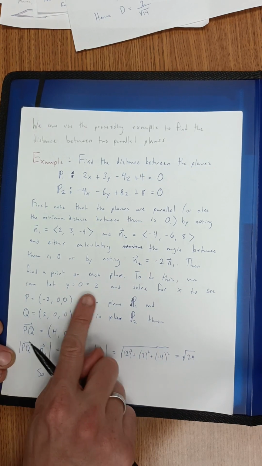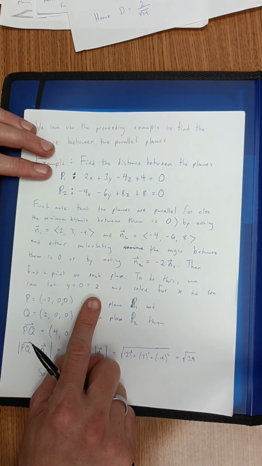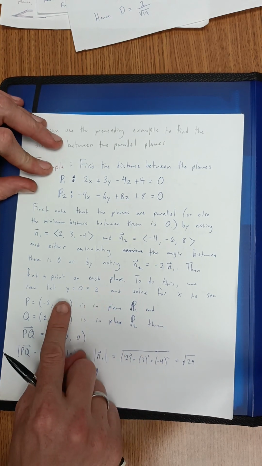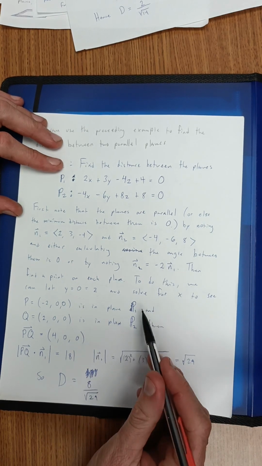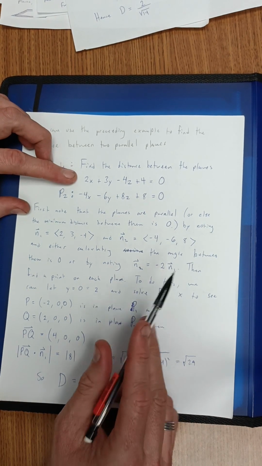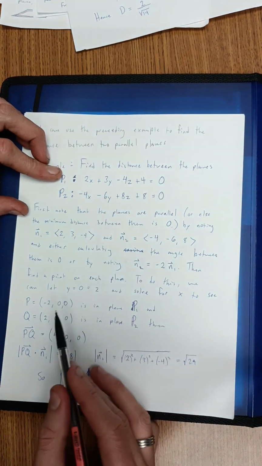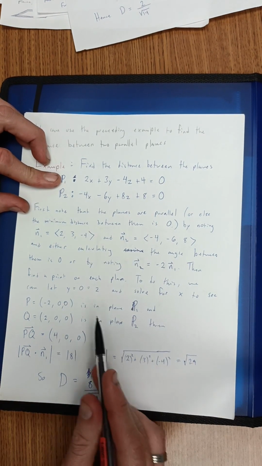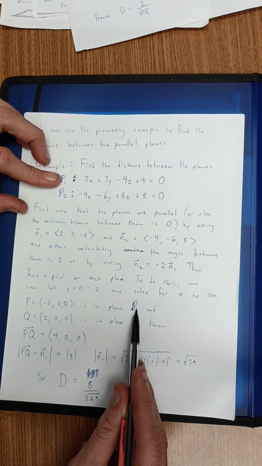This is something you can do as long as the coefficients aren't themselves 0: you can let two of the variables be 0 and then solve for the third. So if we do that in P1 for x, moving this over and dividing by 2, we get -2. Moving this over, divided by -4, we get +2. So here are two points, one on each plane.